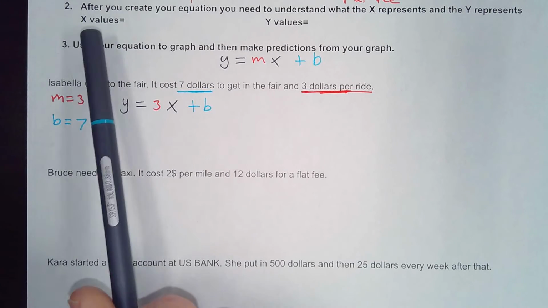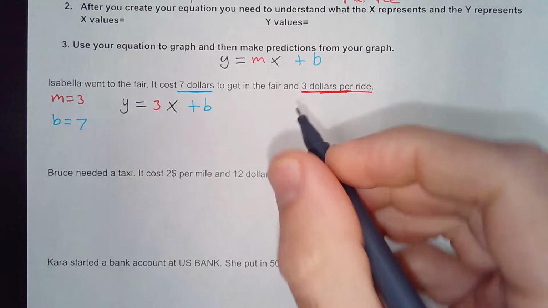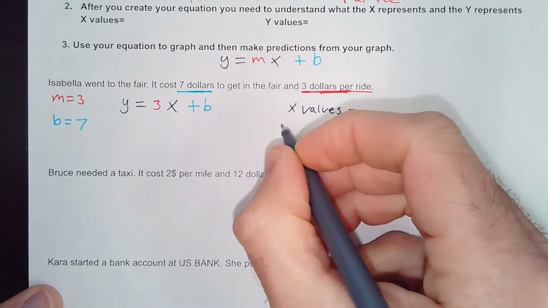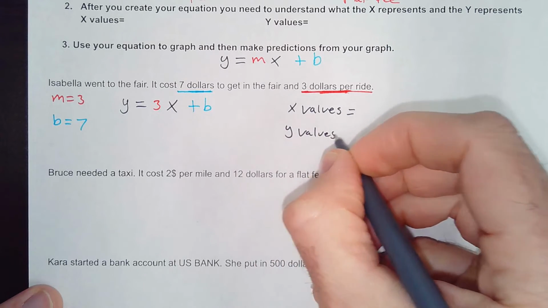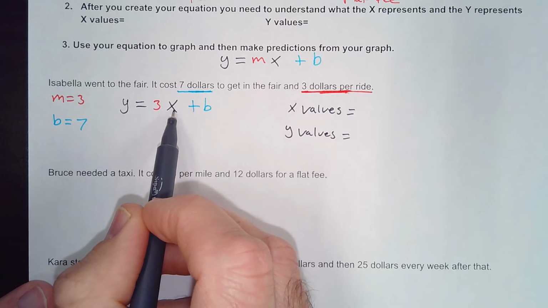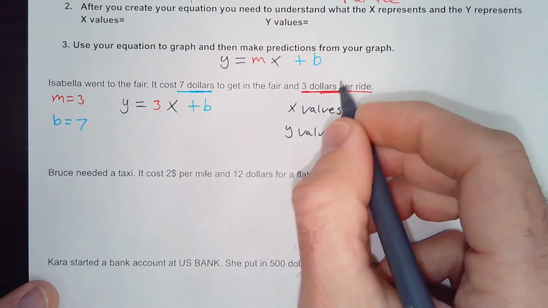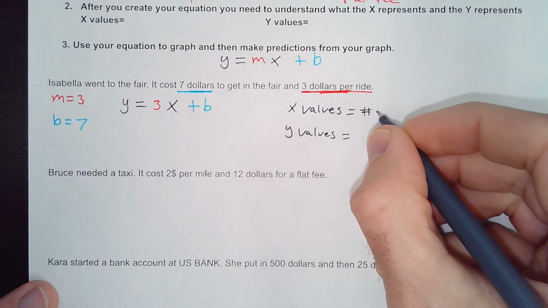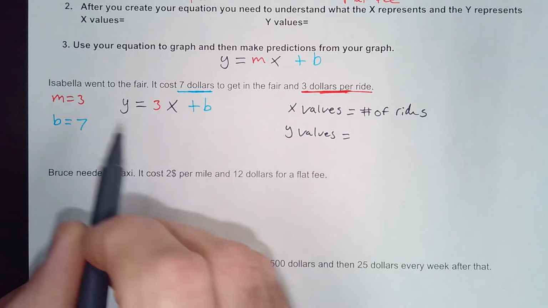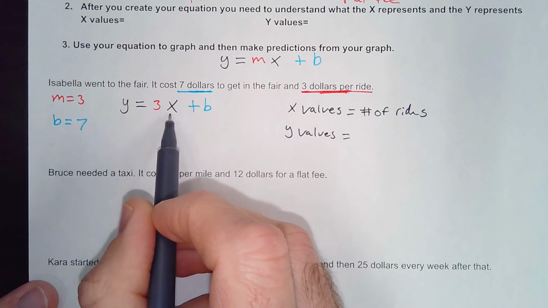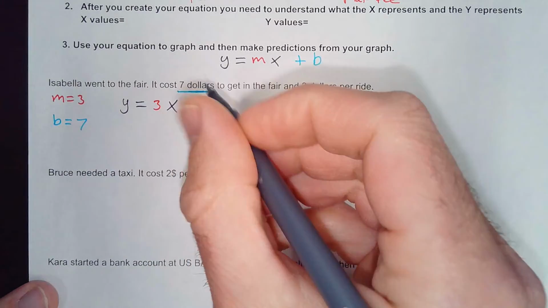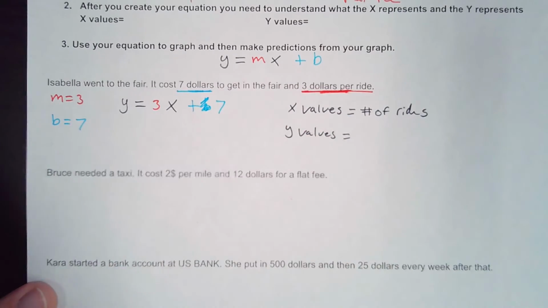Now let's do this question, x values, y values. So my x values in this problem are going to be, so 3 times x. What am I multiplying? 3 times the number of rides. Number of rides. My y values are going to be, what's y represent? 3 times the number of rides plus the $7 to get in. Oh, I put a b. I should have put 7 here. Plus the $7 to get in.